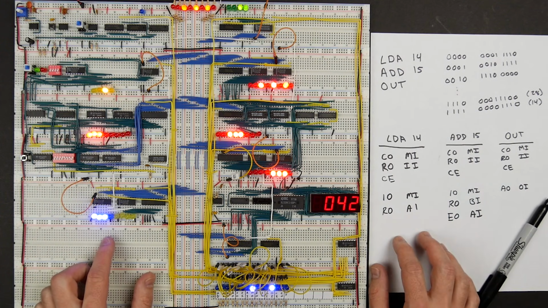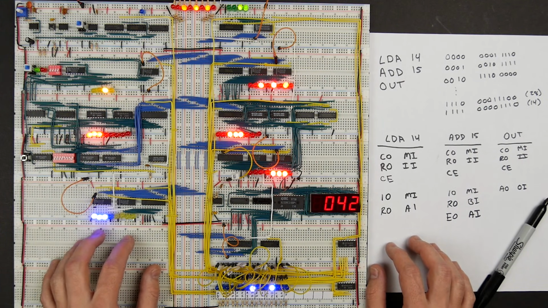In the next video, we'll go a little bit deeper, and we'll actually start to build some components of the control logic.